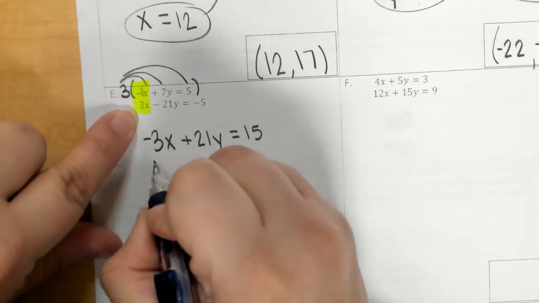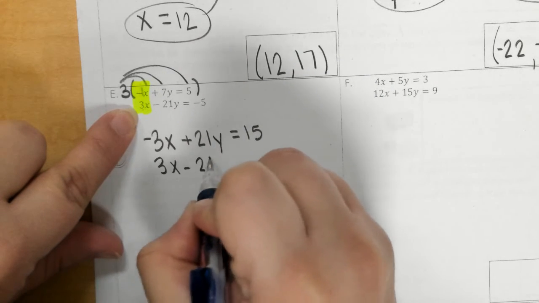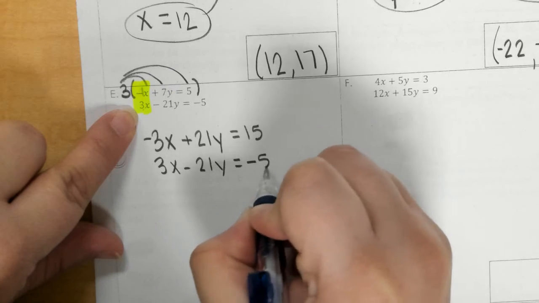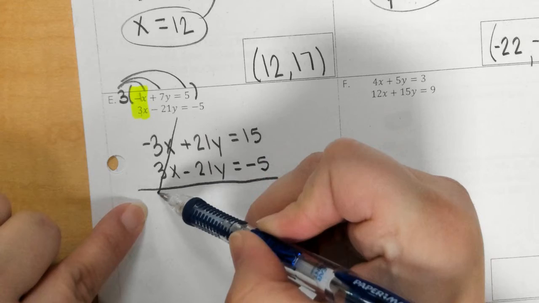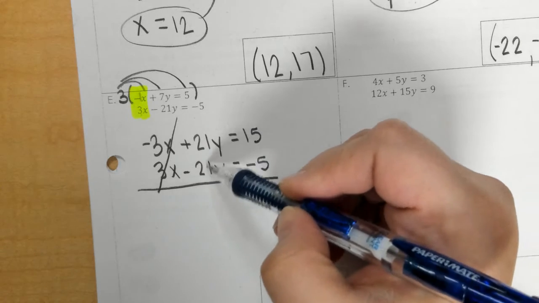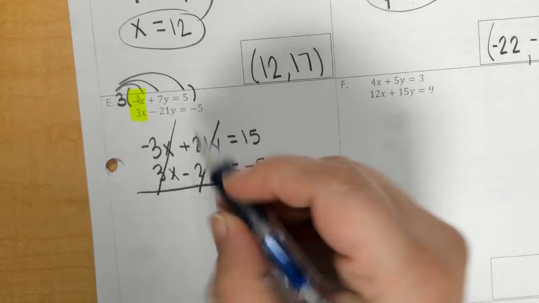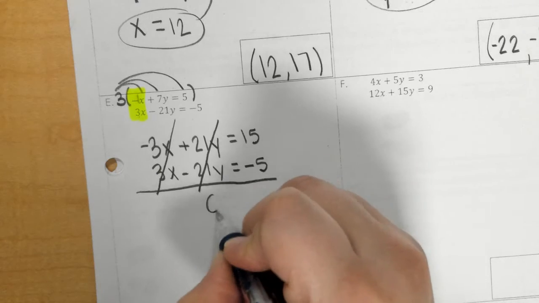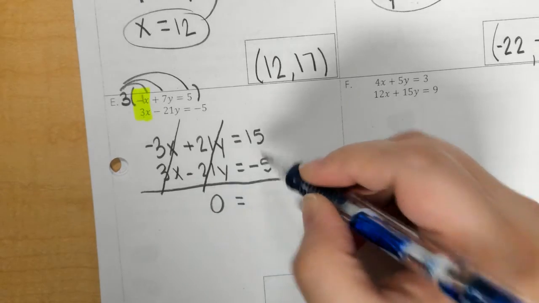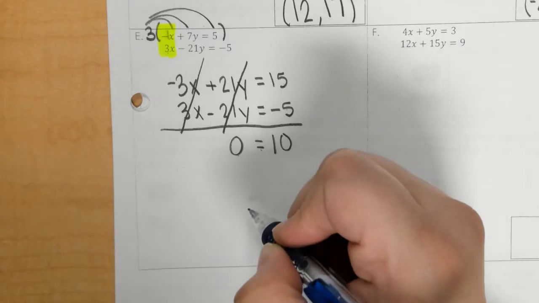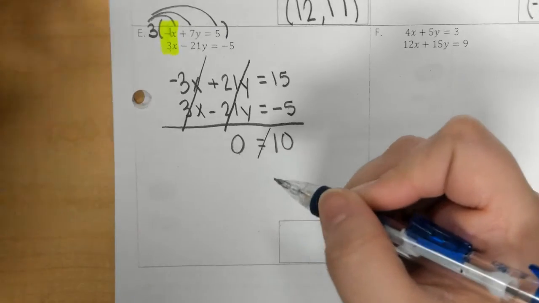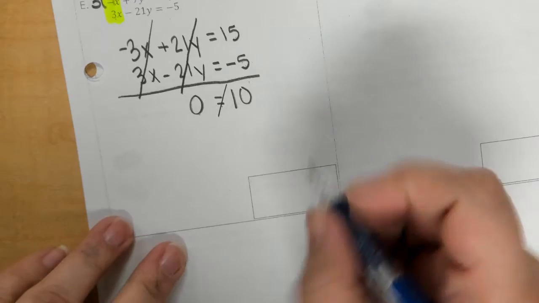The bottom equation stayed the same, so I just rewrite it. And I see my x's are opposites, so they cancel. But then I see that these are also opposites, so they cancel. So this whole side is 0. And 15 minus 5 is 10. 0 equals 10. That is not true. So this would be a no solution.